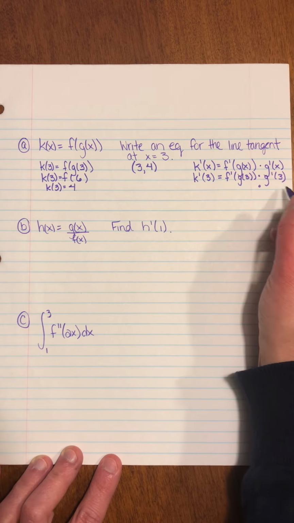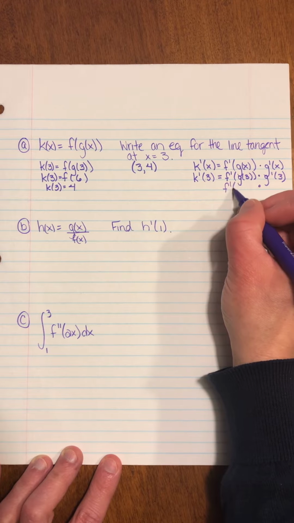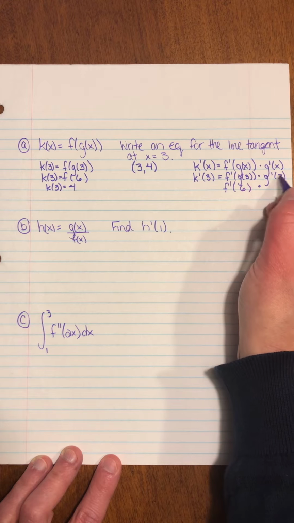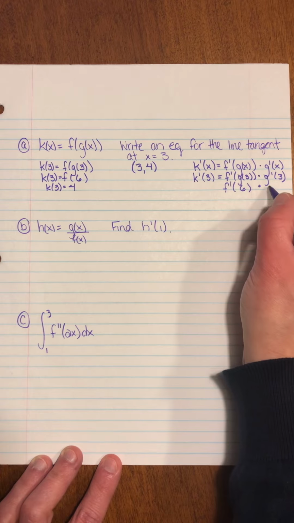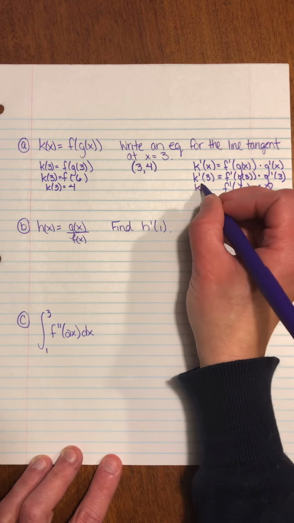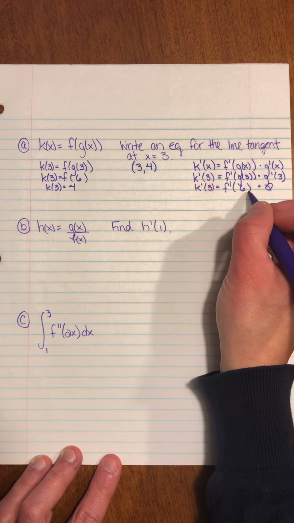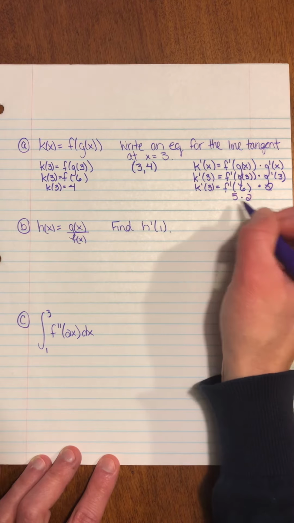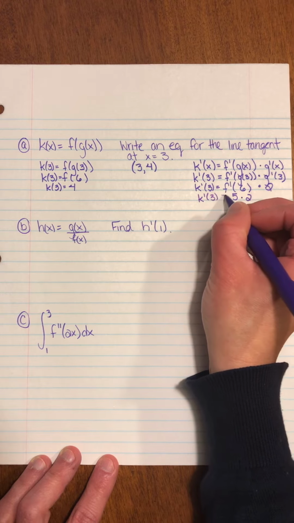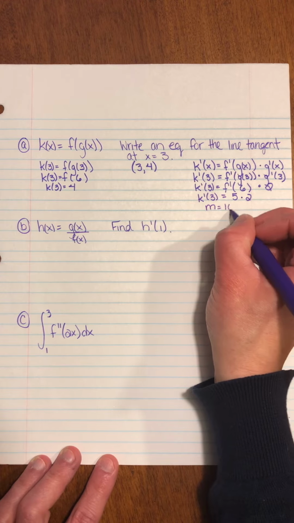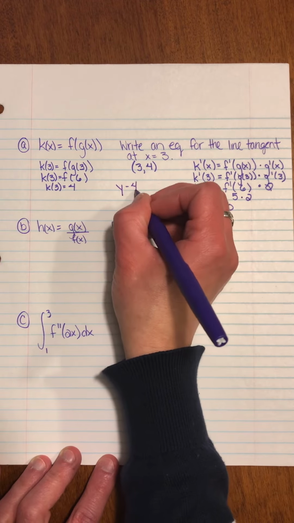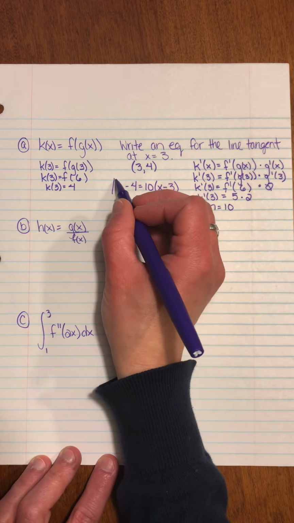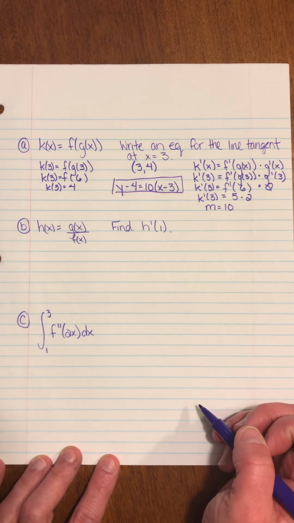All right, so we're going to multiply f prime of g of 3. If we look at our chart, g of 3 is 6, times g prime of 3, which is 2. So k prime of 3 equals f prime of 6 times 2. Now we have to find f prime of 6, which is 5, times 2. So k prime of 3 is going to equal 5 times 2, so my slope is 10. So y minus 4 equals 10 times x minus 3. There's my equation for the line tangent at x equals 3.